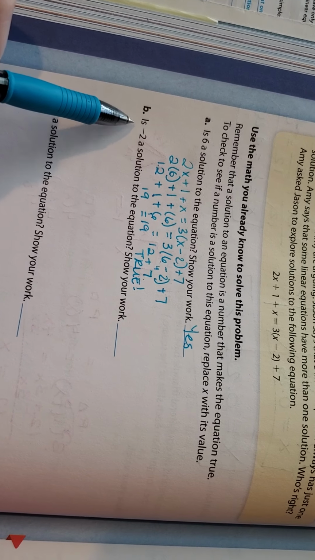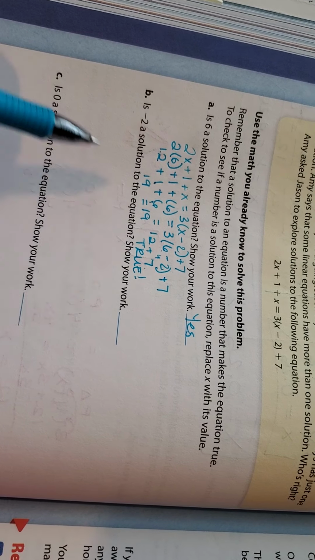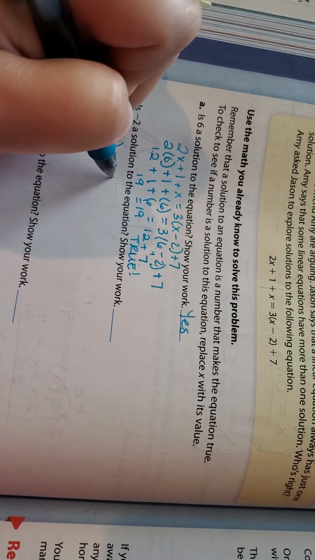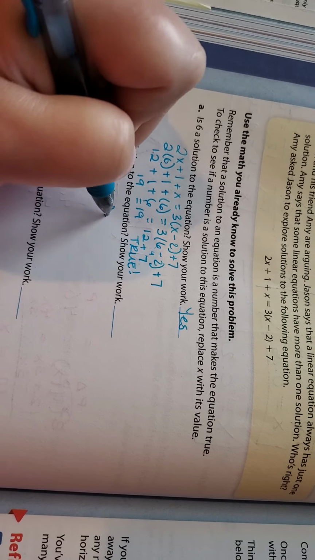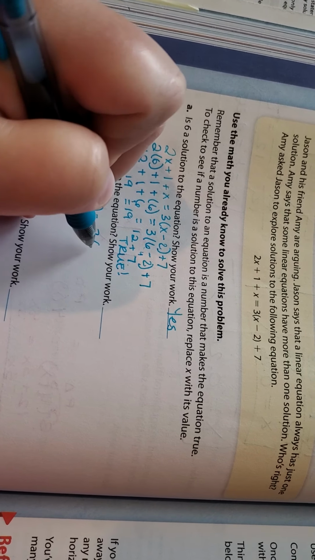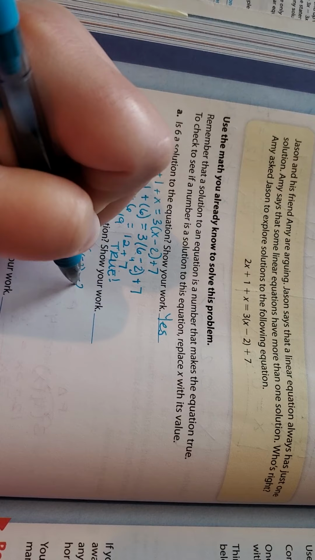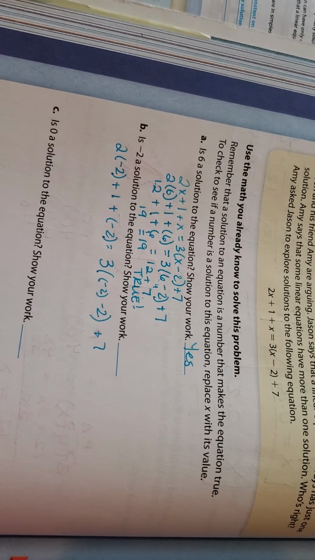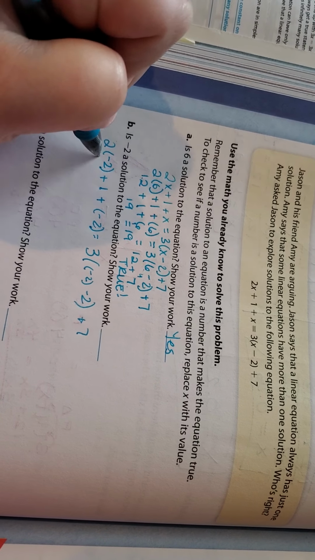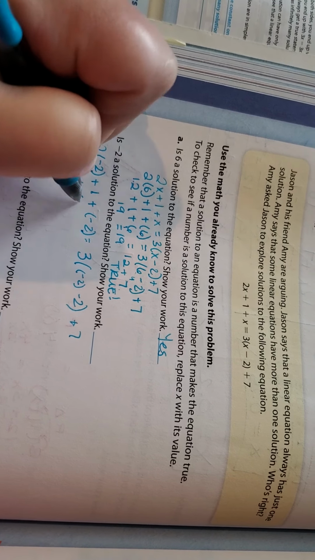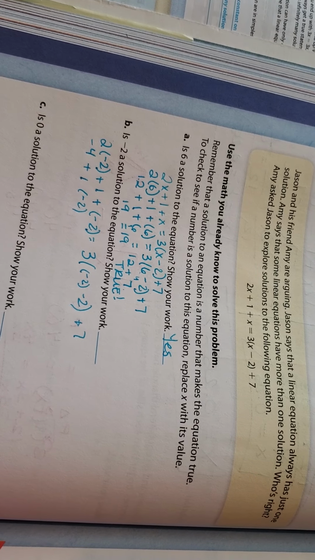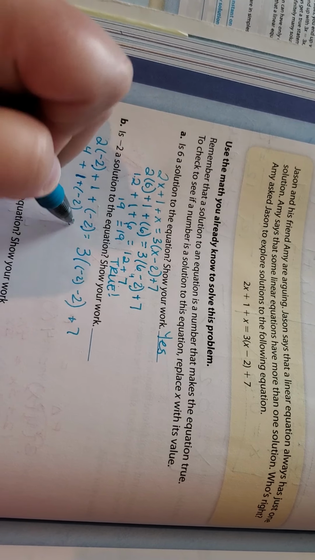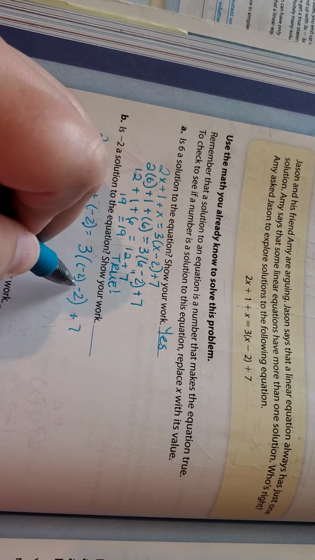The next one, is negative 2 a solution to the equation? Show your work. I'll do 2 times negative 2 plus 1 plus negative 2 equals 3 in parentheses, negative 2 minus 2, close the parentheses, plus 7. 2 times negative 2 is negative 4. Plus 1 minus 2. Well, I guess plus negative 2, it's the same thing. Equals negative 2 minus 2 is negative 4.